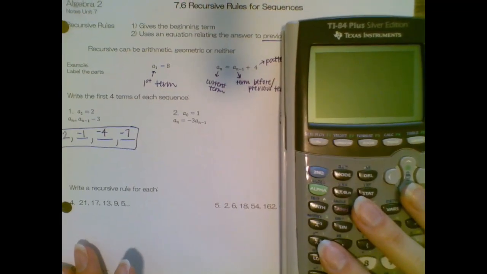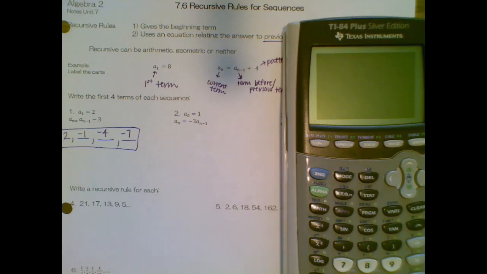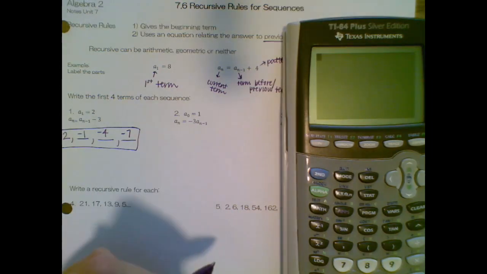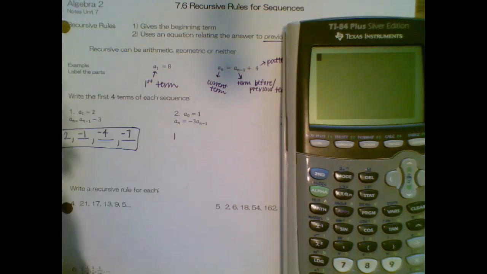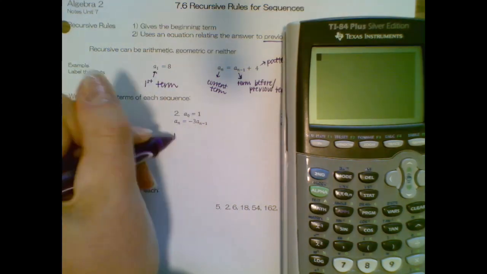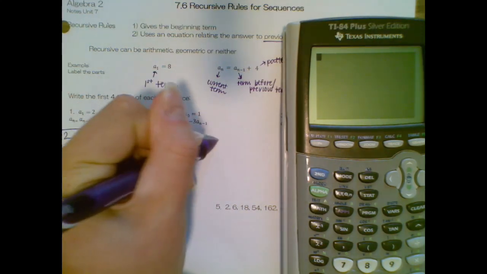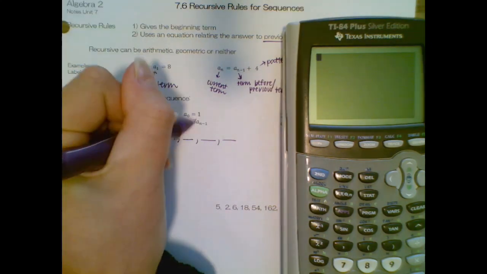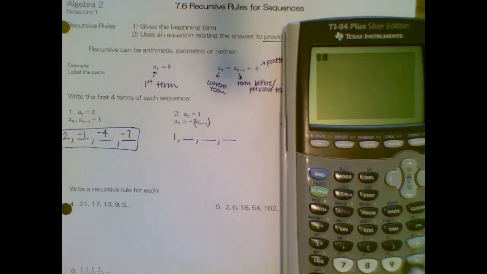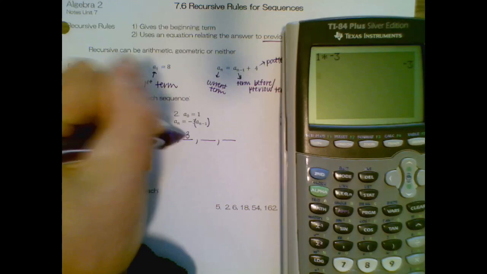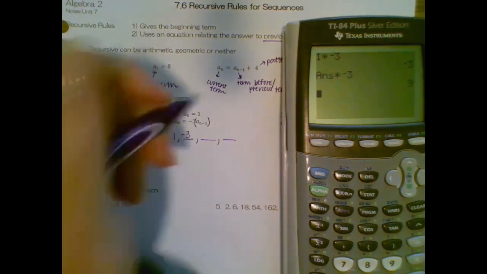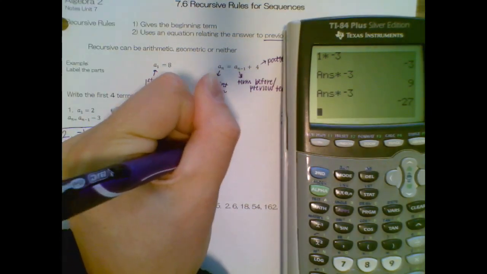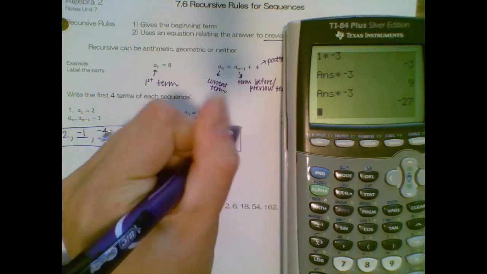All right, number 2, a sub 0 equals 1, and our recursive rule says we're going to take the previous term and multiply it by negative 3. So I'm starting at 1. We just want the first 4 terms. This is the first term of that sequence, so I need to find the next 3. This rule is saying take the previous term and multiply it by negative 3. So 1 times negative 3 is negative 3. Multiply that by negative 3 and you get 9. Multiply that by negative 3 and you get negative 27. Okay? It's as simple as that.